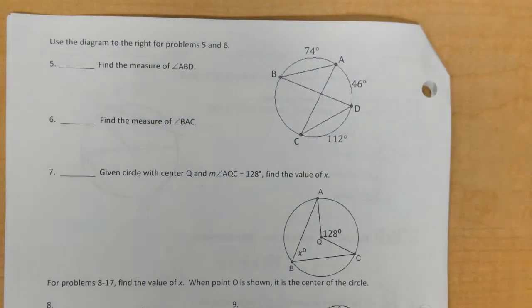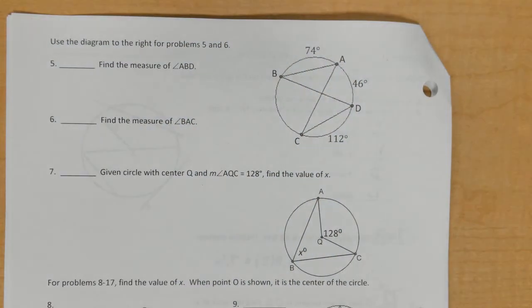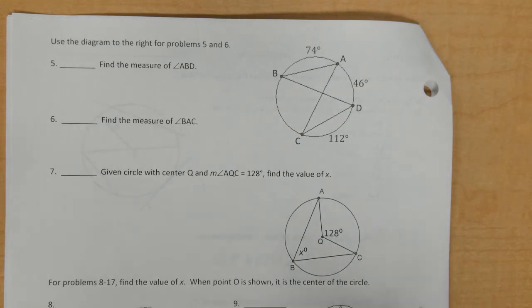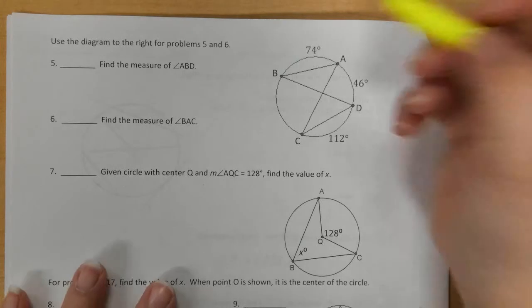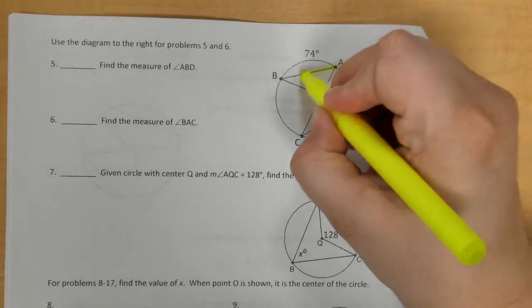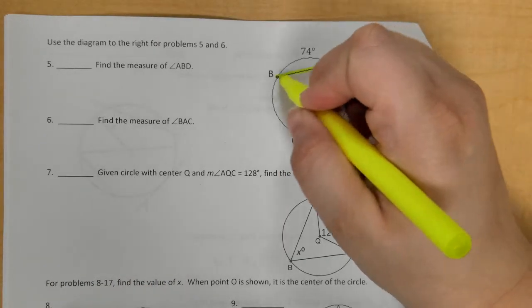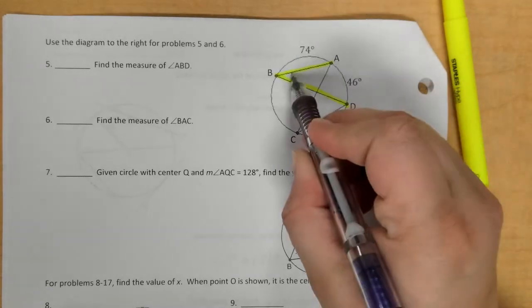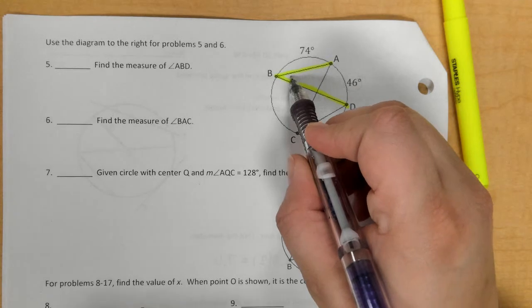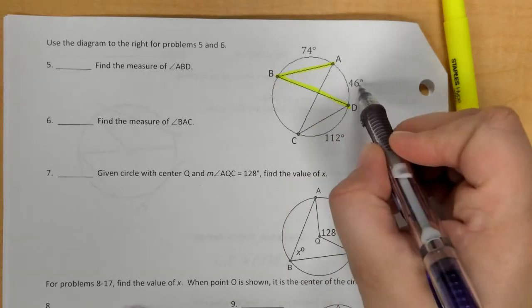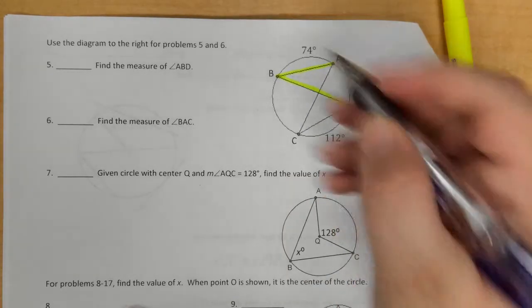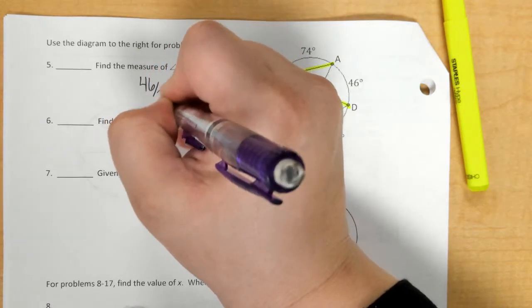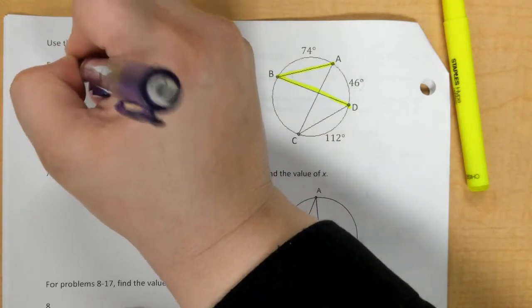In number 5, it says to find the measure of angle ABD. Okay, so I'm going to trace that. So the measure of angle ABD would be half of this right here. To get that inscribed angle, I take half of the intercepted arc. So 46 divided by 2 gives me 23.